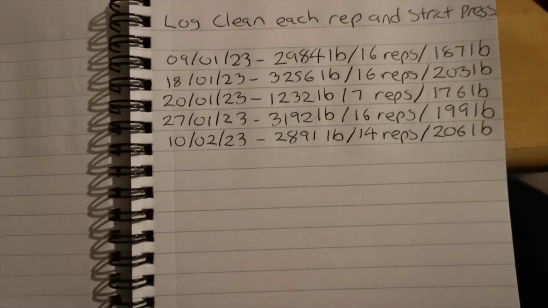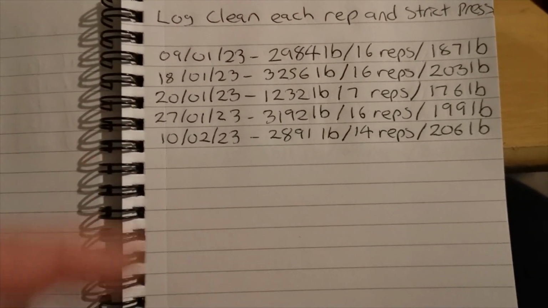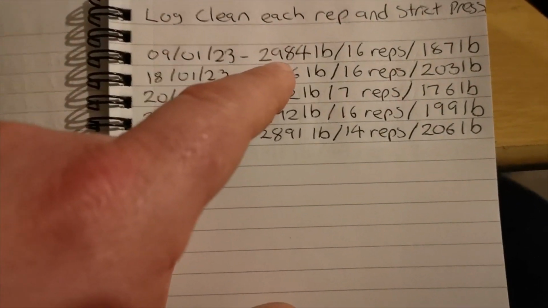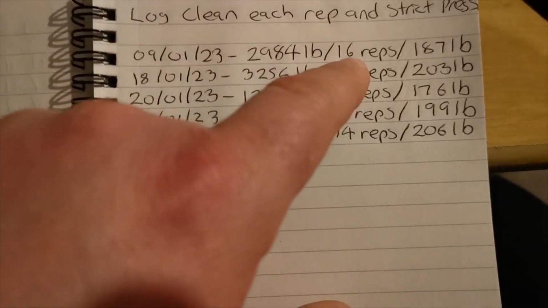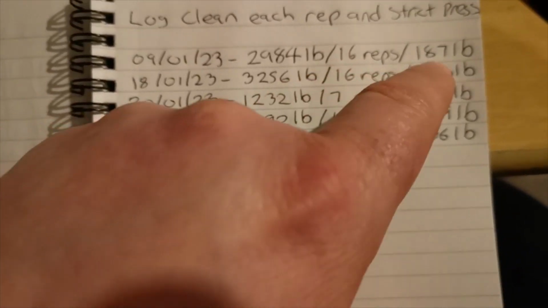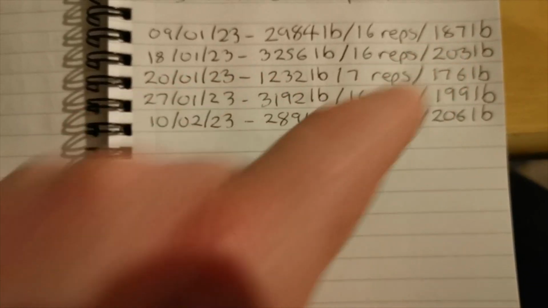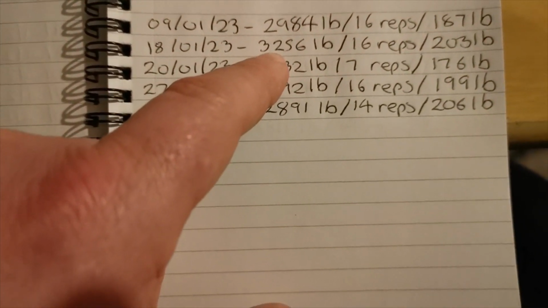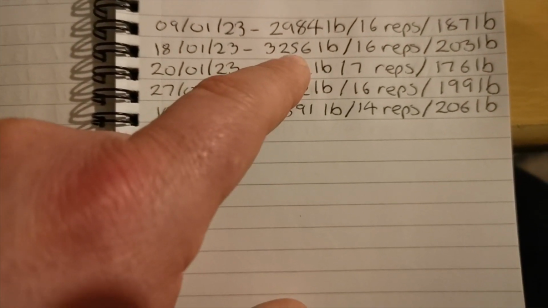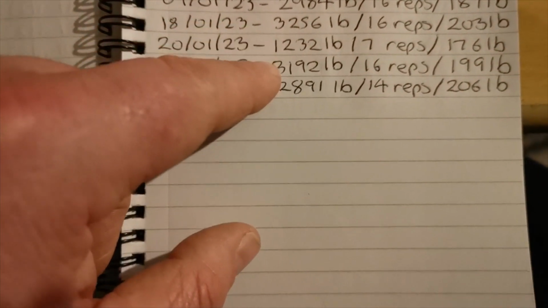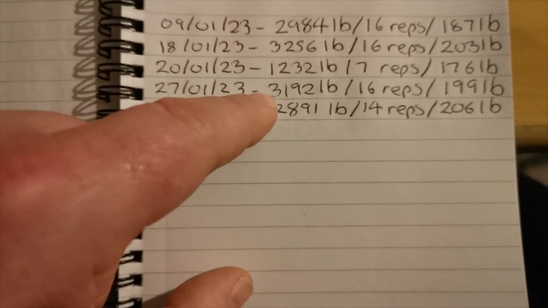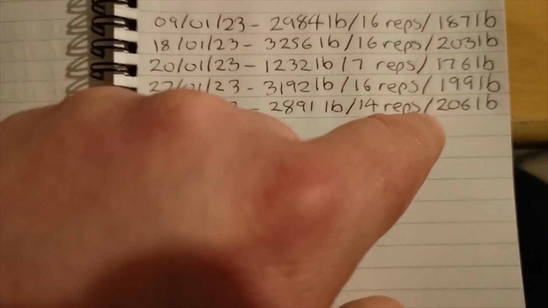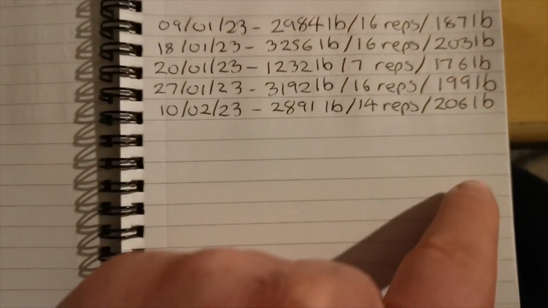So the second exercise was log clean and strict press each rep. On the first day, I did 2,984 pounds, 16 reps in total because I did 2 sets of 8, and the average weight was 187 pounds. On the second workout, I did slightly more weight, same amount of reps, but the average weight of the log was more. But as you can see, the volume drops as the program goes on, and the reps drop, but the weight gradually increases. So you can see on the last one there, the average weight was 206 pounds.